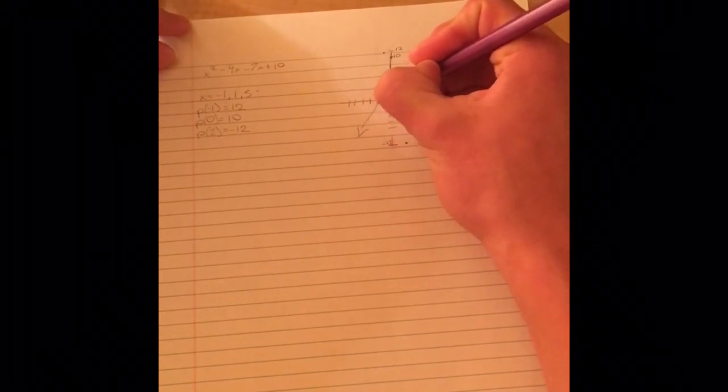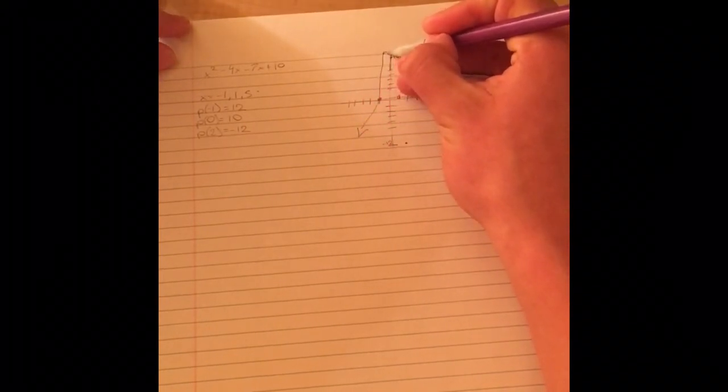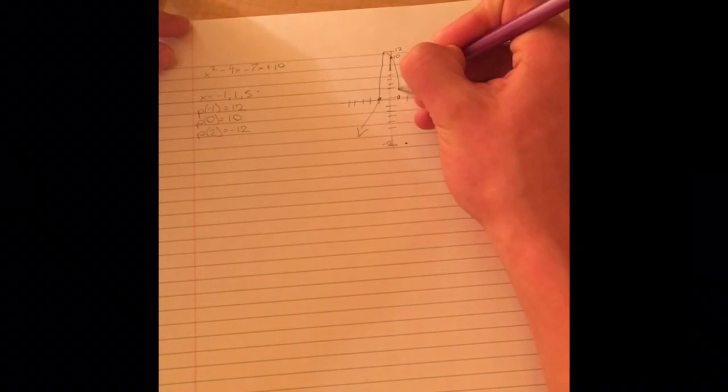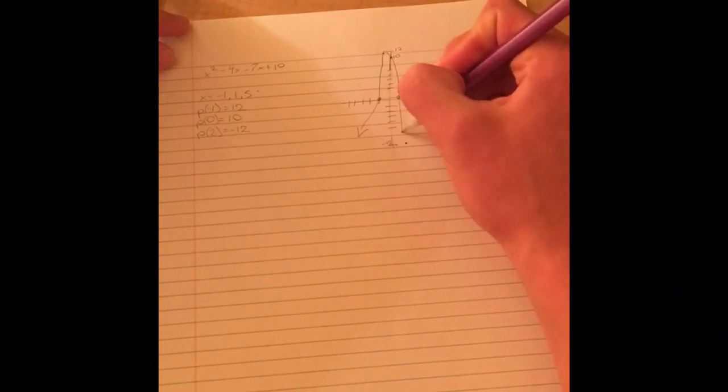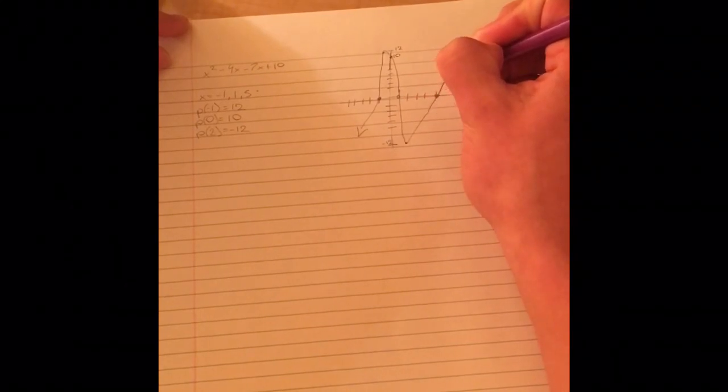We're just going to start down here. Make sure to include those arrowheads. We're going to go all the way up to 12 here, come back down through our y-intercept, down here, hit our 2, negative 12, and then up through our x equals 5 intercept, and just finish that off there.